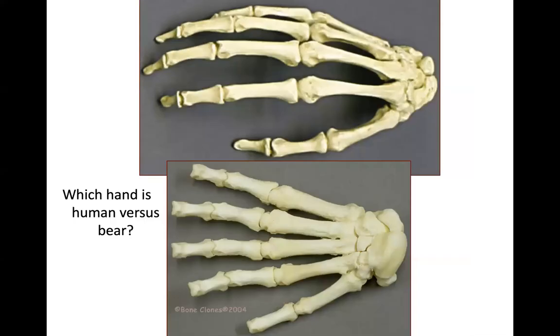And here is the whole conundrum. Is it human or is it bear? And you can see what I was talking about earlier, where morphologically, these things are roughly the same size. But if you look closer, that's the thumb. It almost looks the same as the rest of the fingers.